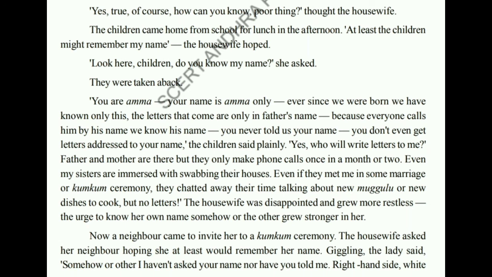Abak means shocked. They told that we call you only Amma. Your name is only Amma. They told, everyone calls father by name. Once again, she failed to get her name. Mother and father only call by phone. Sisters only talked about muggulu and their curries, etc. She wanted to know her name.